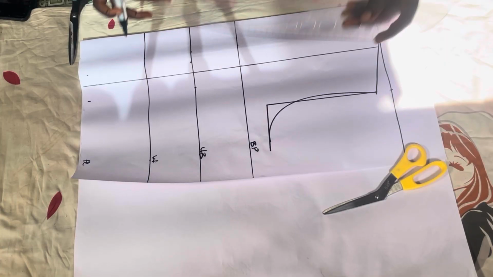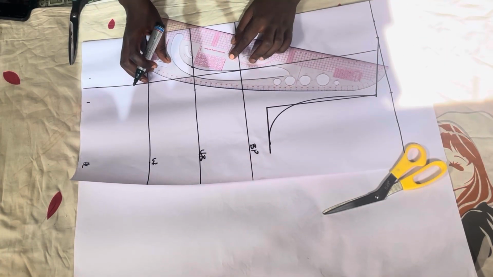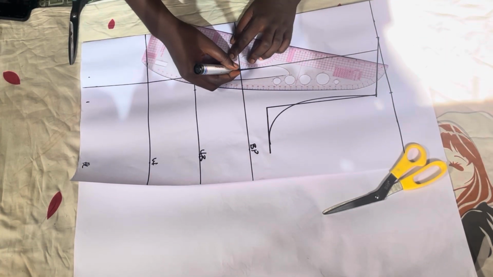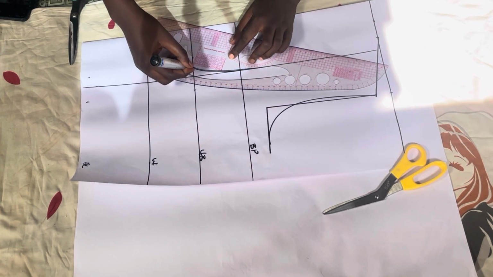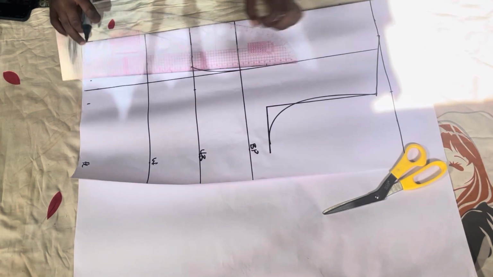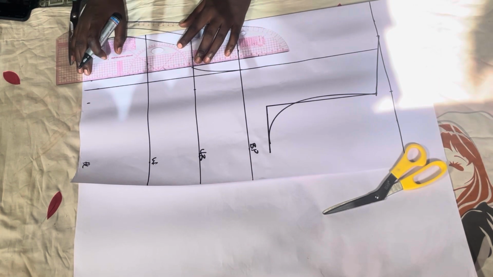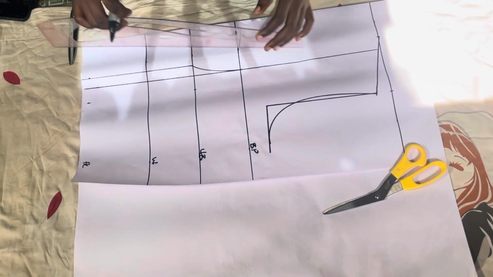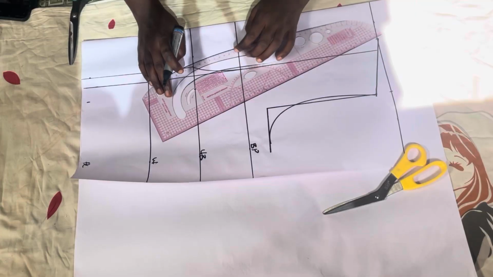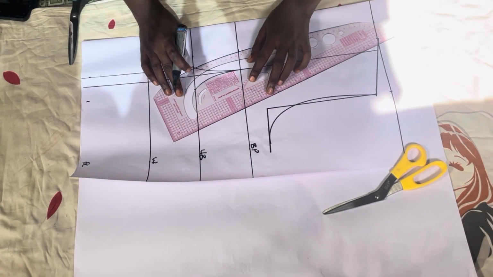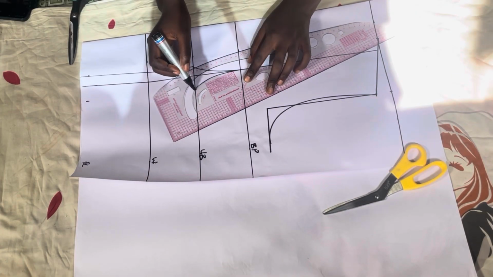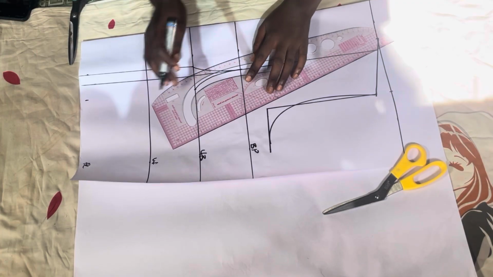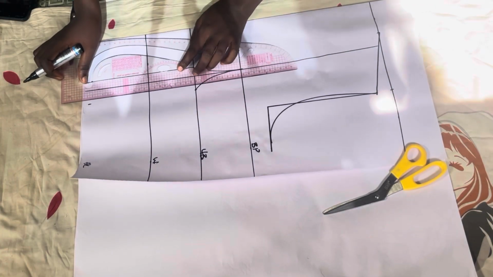Next, I'm going to use my ruler to curve this bust area. From the bust point area, I'm going to curve it down to the underbust area, and then I'm going to rule this line from that point all the way down. I'm also going to repeat the same process on the opposite side. I'm curving this from the underbust area all the way up, and then we're going to rule a straight line down.